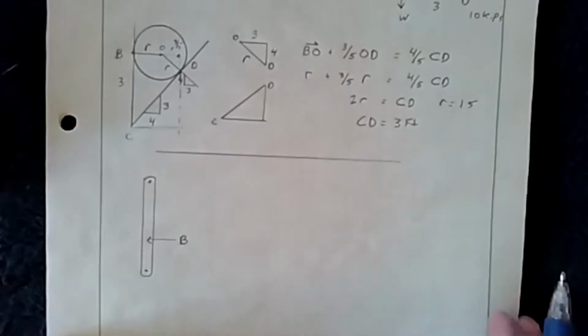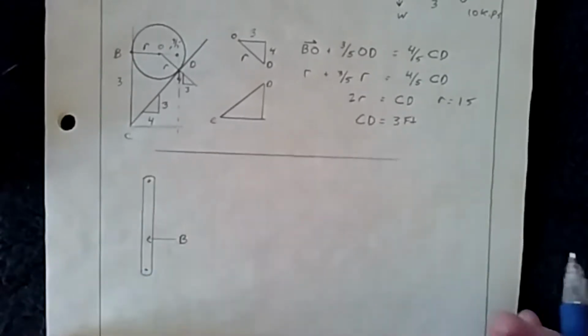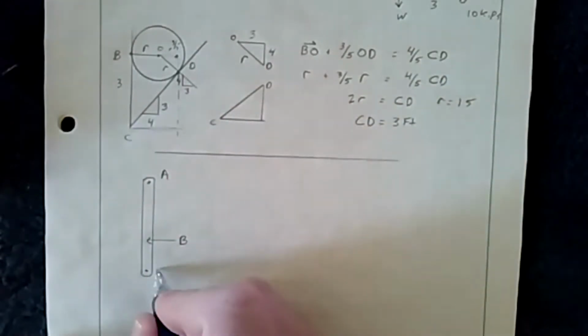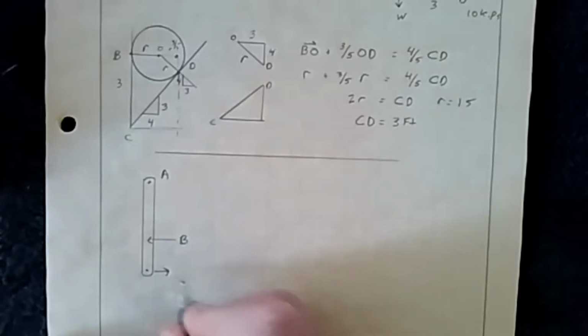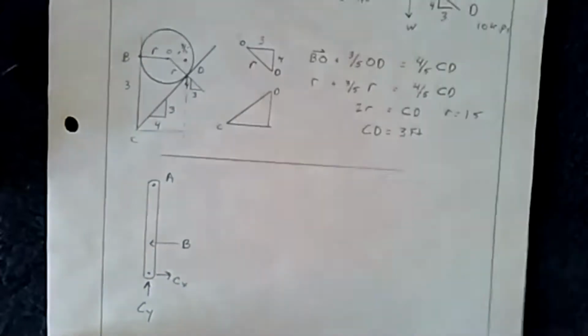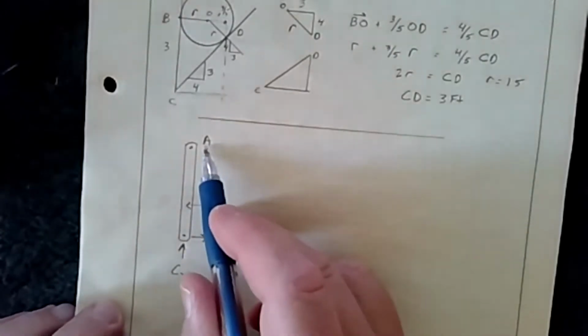And let's look at our point. If we go back to A and C, we're going to have CX and CY. So we have C sub X, C sub Y, and we have an A up here.